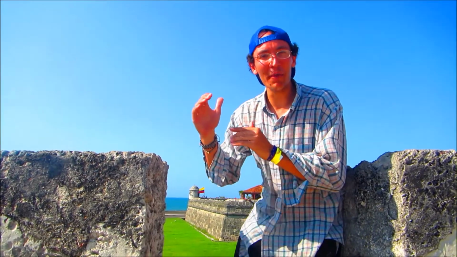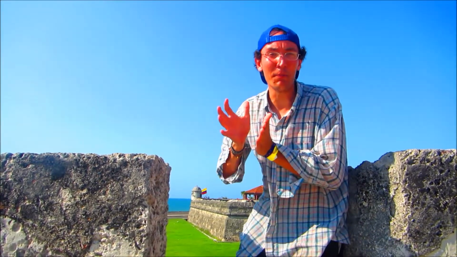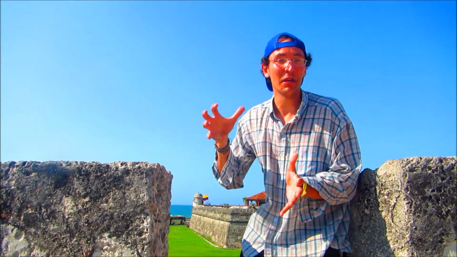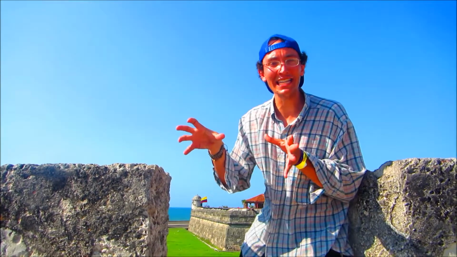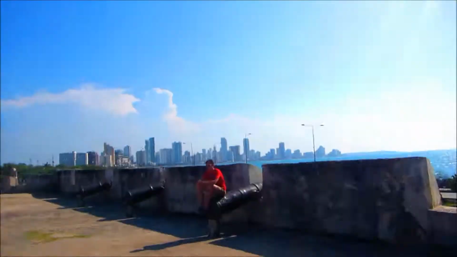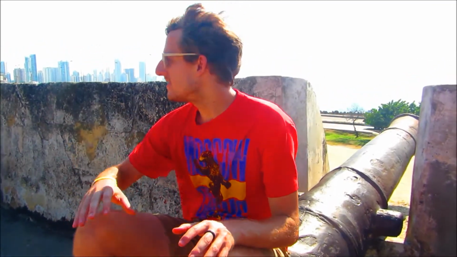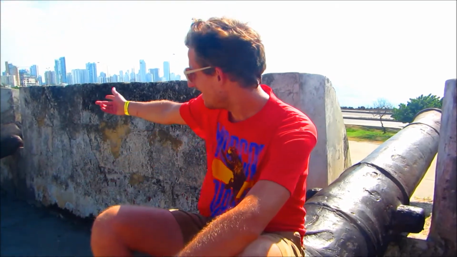At the top of South America, it was the entrance point to all of South America, where they were able to accumulate and find a lot of gold and other valuable minerals. In order to protect that wealth, they needed to have these man-made walls that you can see here. Over 7 miles of these walls protect the city of Cartagena. Check out these cannons.